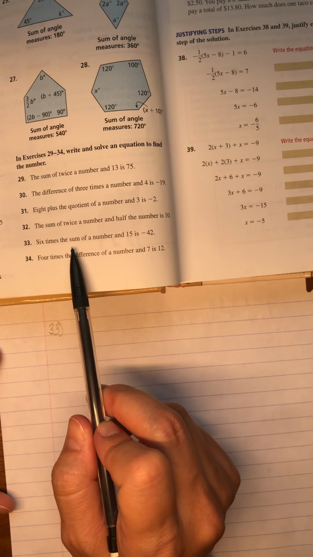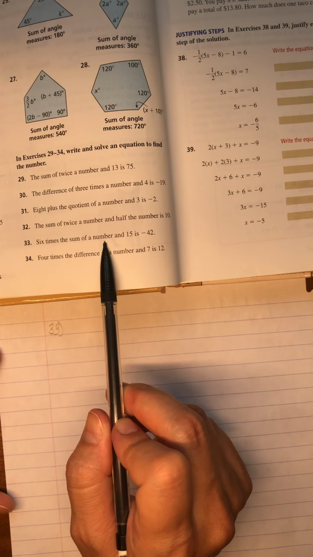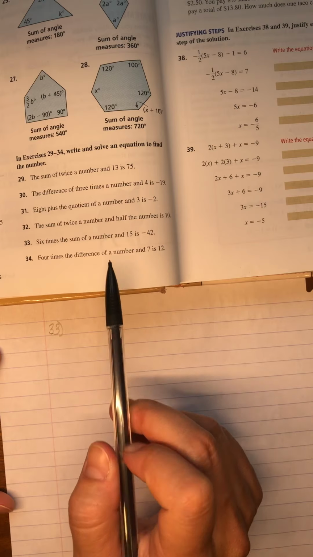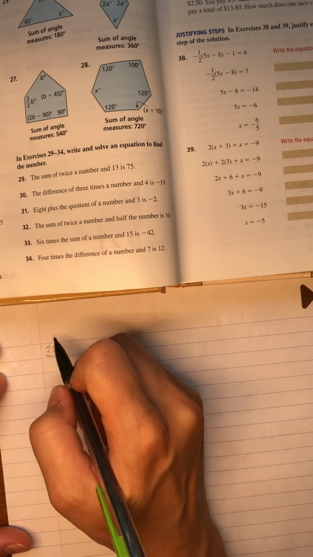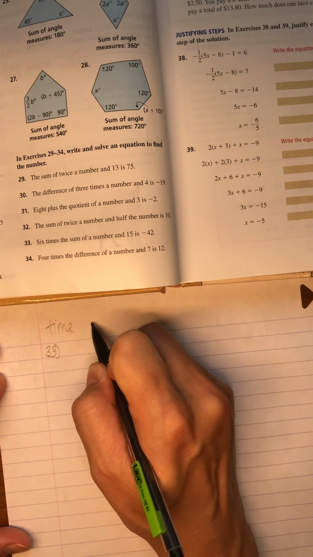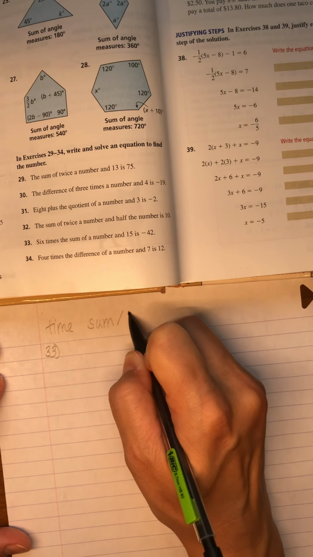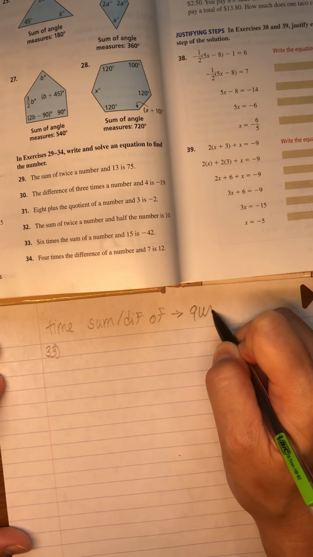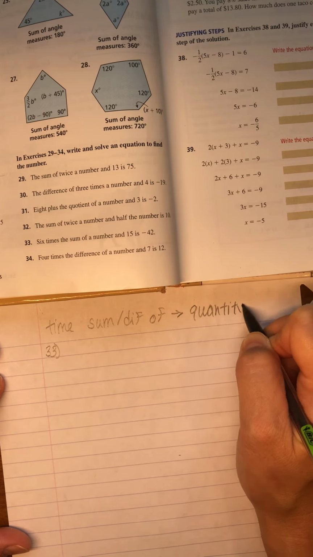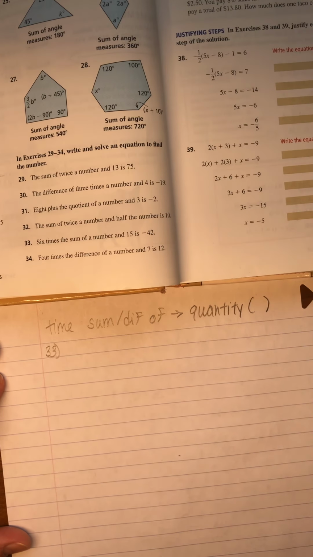That means that whatever comes after the sum of is going to be a quantity. So I'm just going to write myself a note here. If it's something times the sum or difference of, that means I want to put it in a quantity, which means I'm going to use parentheses around it.